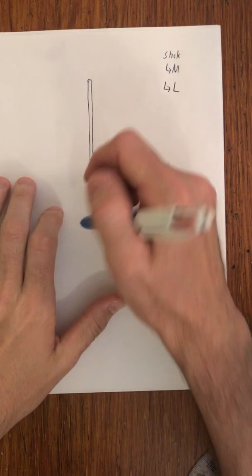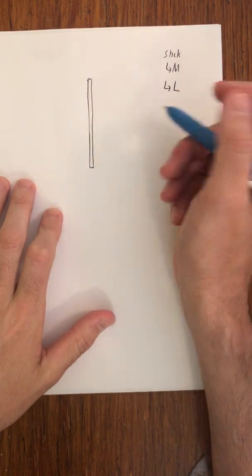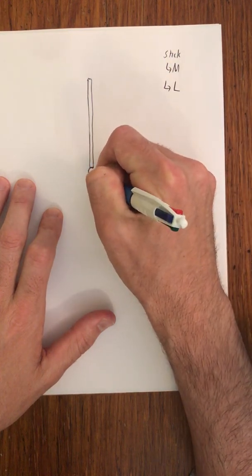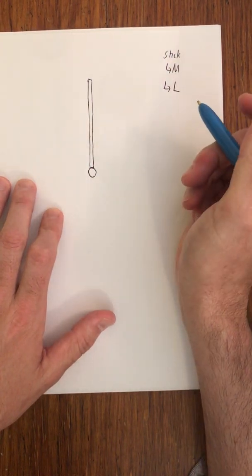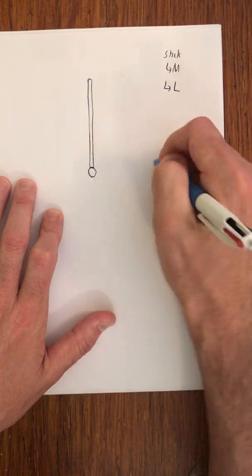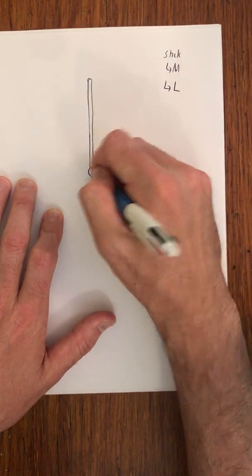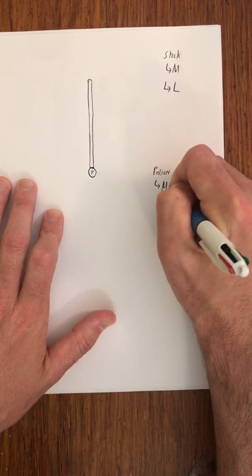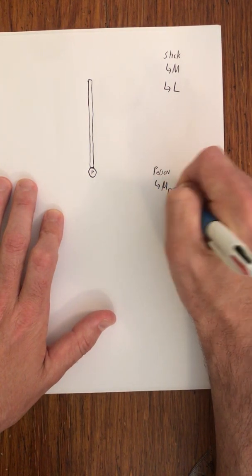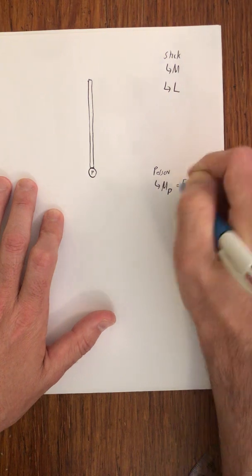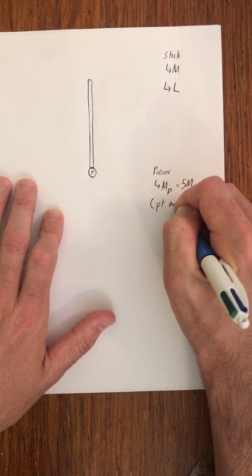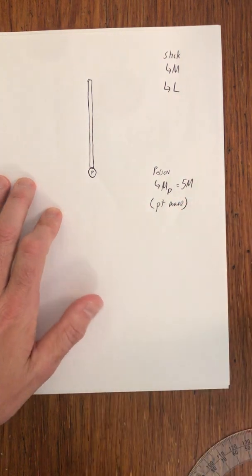And let's say there is someone holding the stick there. This is a person. So our person, P, has a mass of, let's say the mass of the person is 5m. And for the point of this, we're going to treat the person as a point mass at the end of the stick, okay?